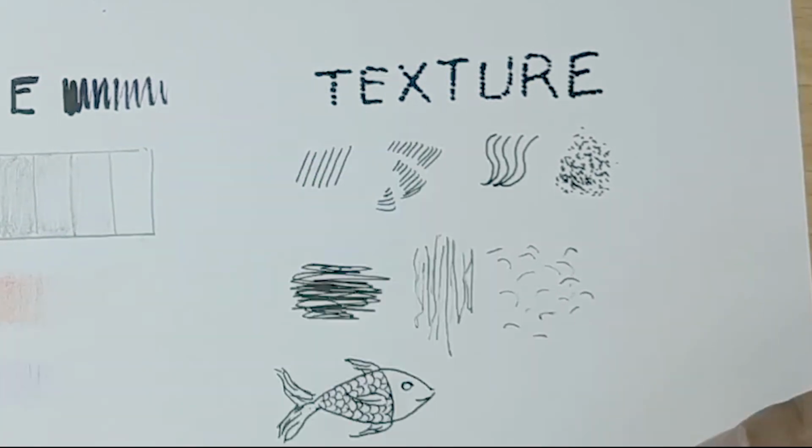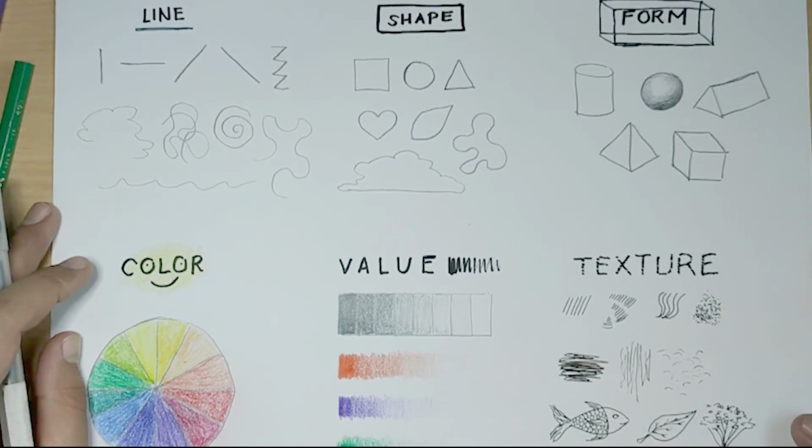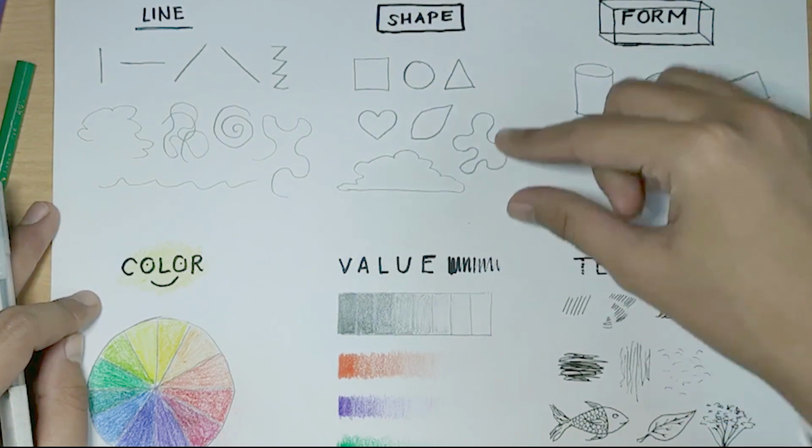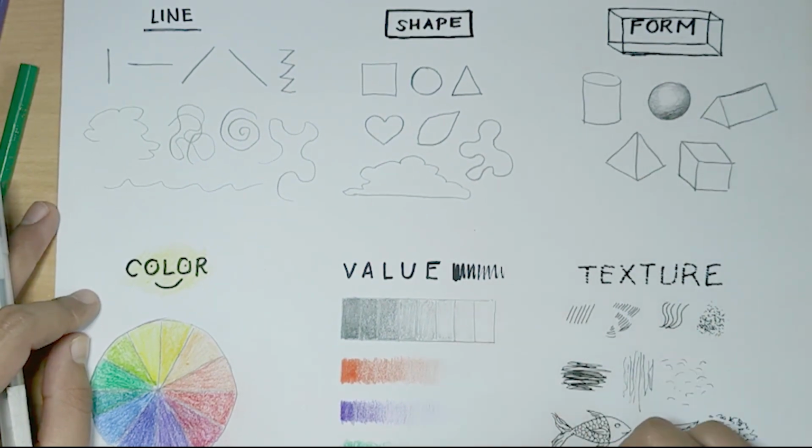You might wonder if I had forgotten about space. Actually, we've been using space in all 6 elements. The enclosing space in a shape, the enclosing spaces in a 3-dimensional object.